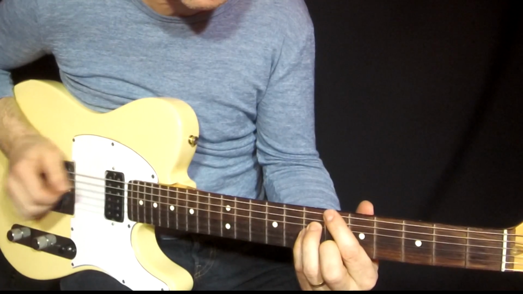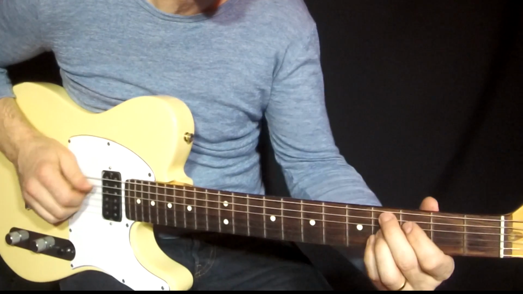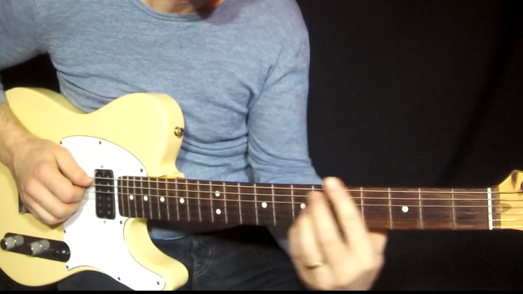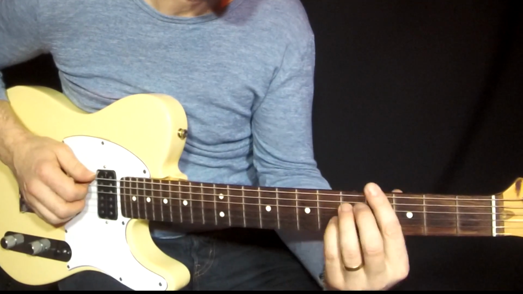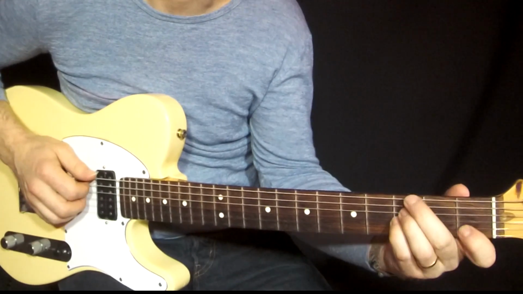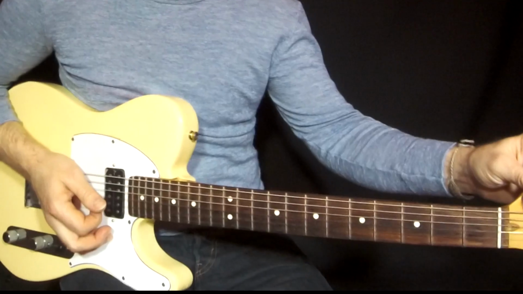The B part starts with B flat major and goes to G flat major, then to D major, back to G flat major, and then it's F. Okay.